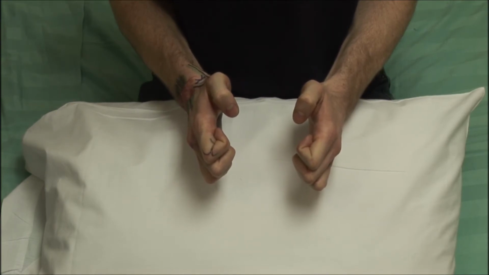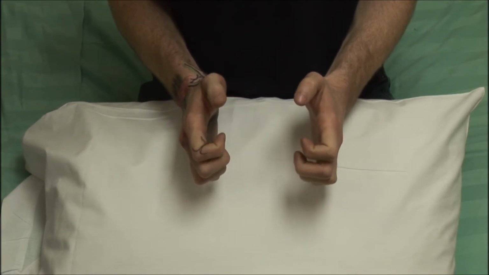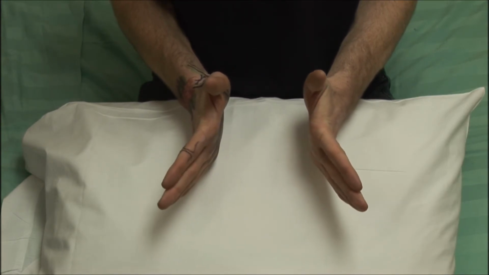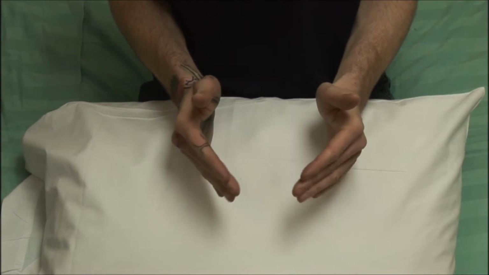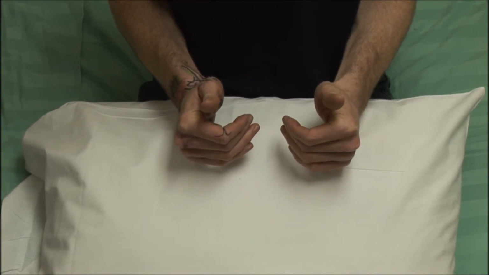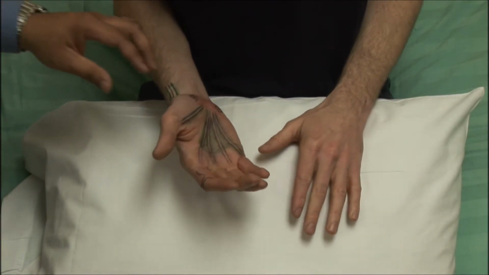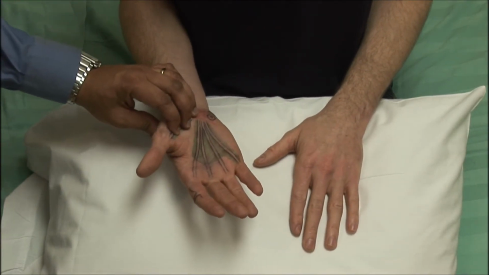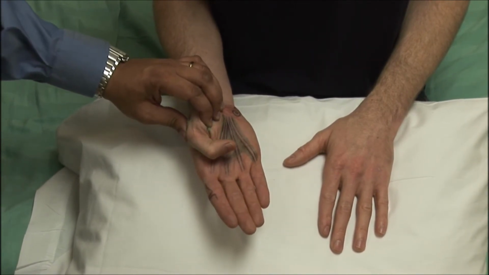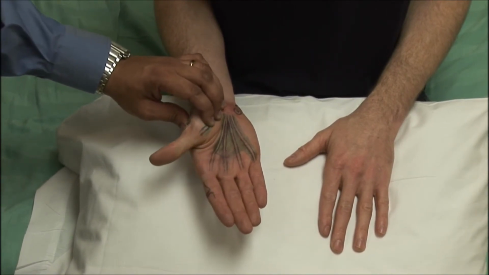Next, assess movement at the MCPs. Normal extension is about 10 to 20 degrees, and flexion 90 to 100 degrees. To assess movement at the first MCP, stabilize the first metacarpal. Normal flexion is about 50 to 70 degrees, and extension 10 to 30 degrees.